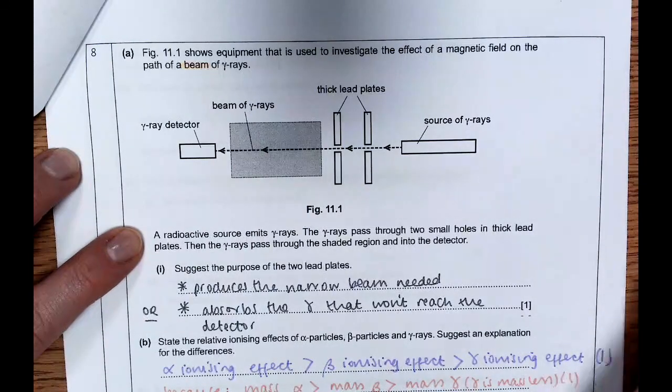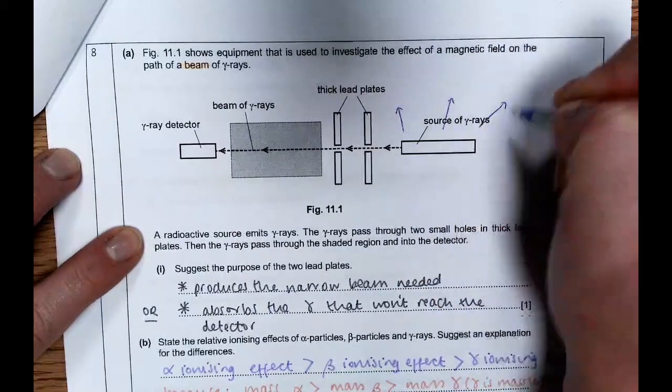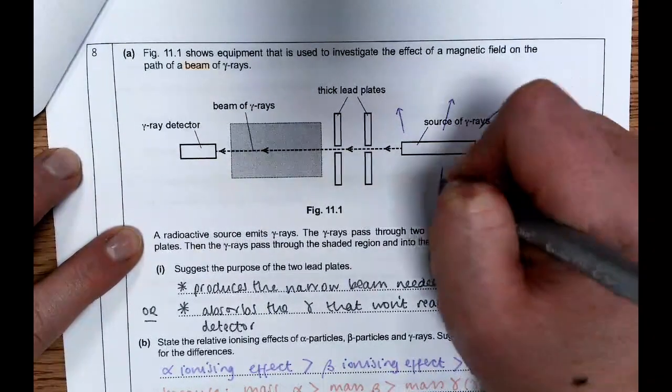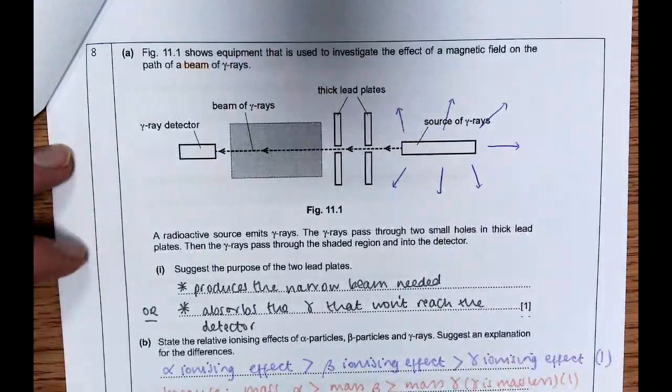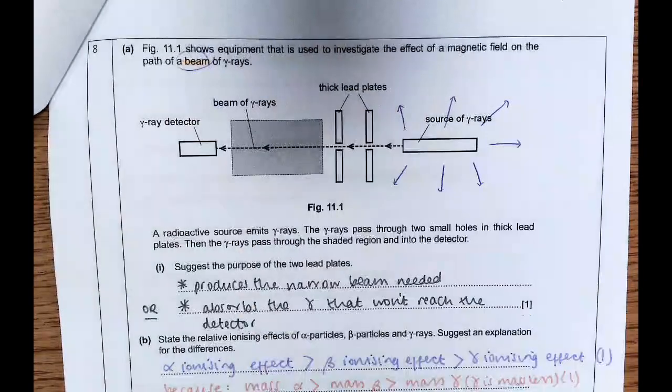Okay, a radioactive source emits gamma rays. Now we know that gamma rays will be emitted in all directions. The source doesn't miraculously know where to direct the gamma rays, so what we actually have are many gamma rays in all directions, but what we wanted was a beam.